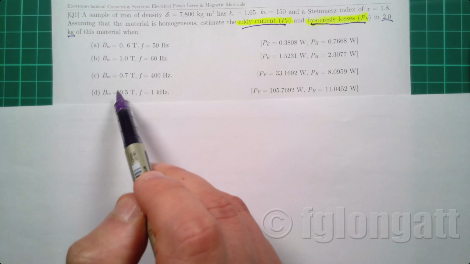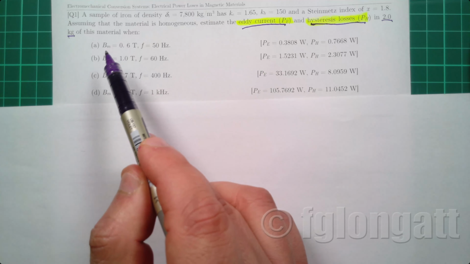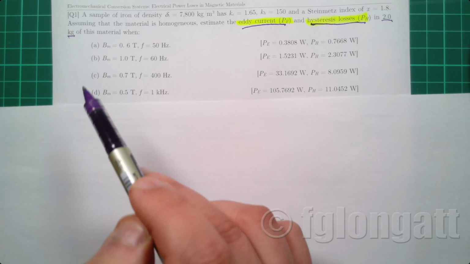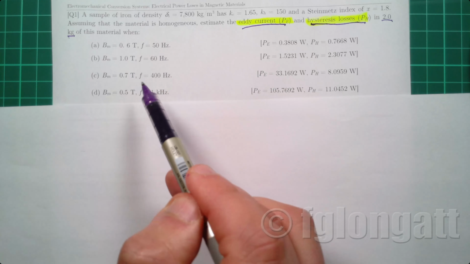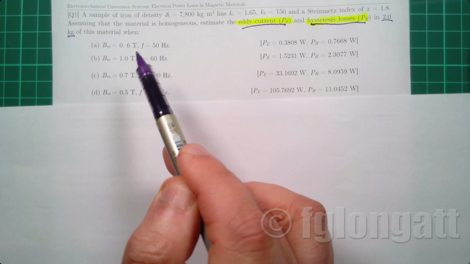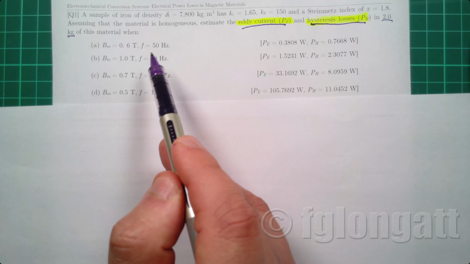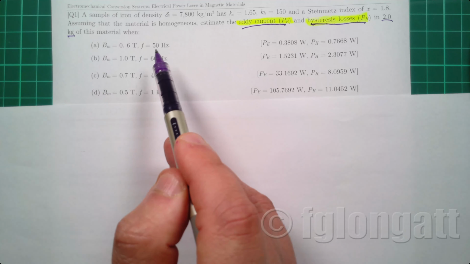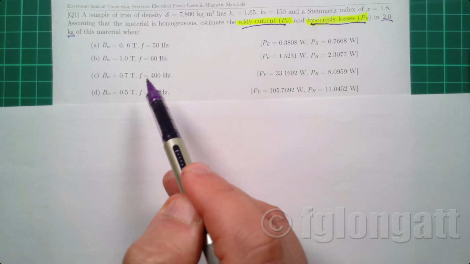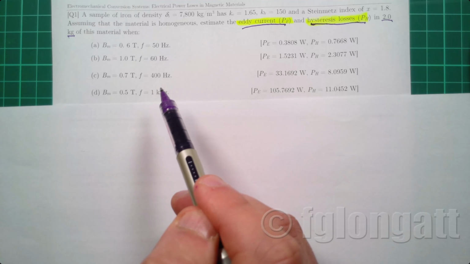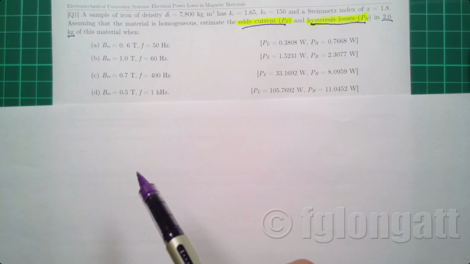If you look over here, in the 4 different cases, we are changing the magnetic flux density. In this case, the unit is Tesla, but also we want to analyze the effect of changing the frequency. And you can see that the frequency changes from low values like 50 and 60, low frequency AC signals, until reaching high frequency signals between 400 and 1 kilohertz.